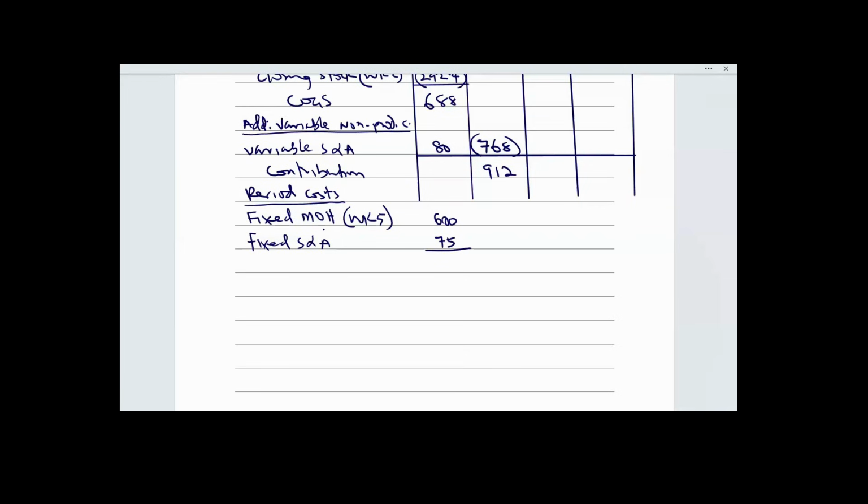This will give us 675,000. 675 minus 912. 237. What's the difference? 237. So this represents the profits before tax.